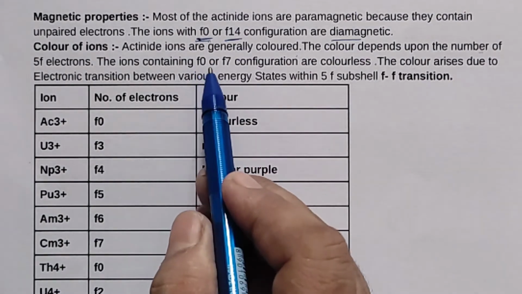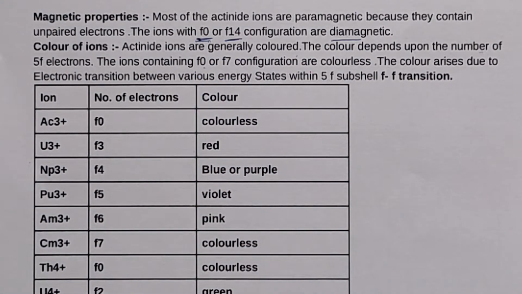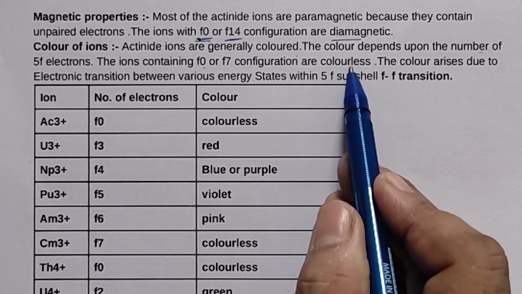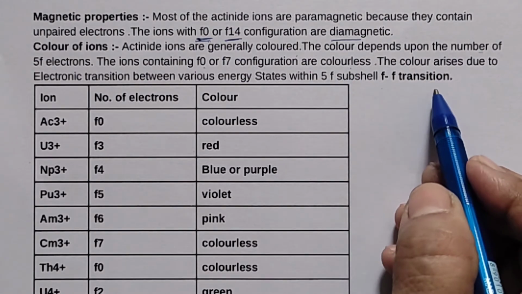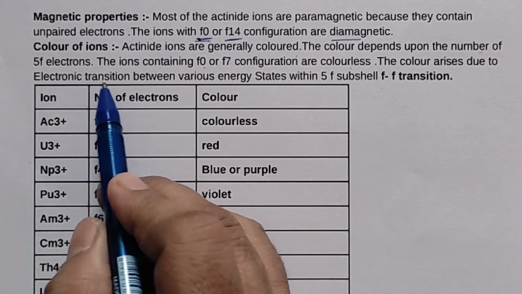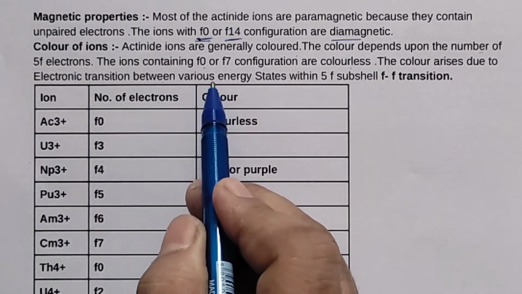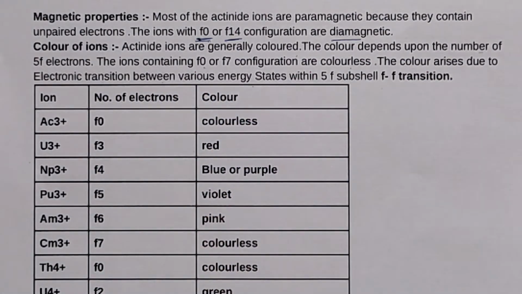If they contain f0 and f7, as we will check in the tabular column, then they will be colorless. And why is there a color? Because of f-f transition. It arises due to the electronic transition between various energy states within the 5f subshell. That is termed f-f transition, due to which actinides exhibit color.